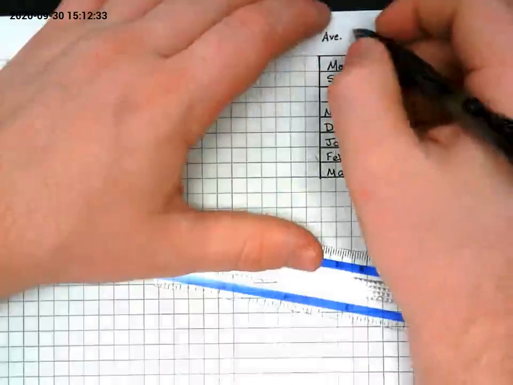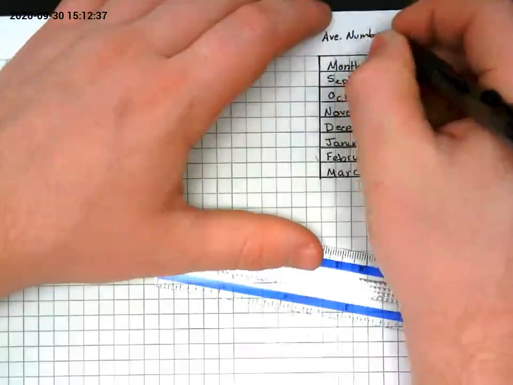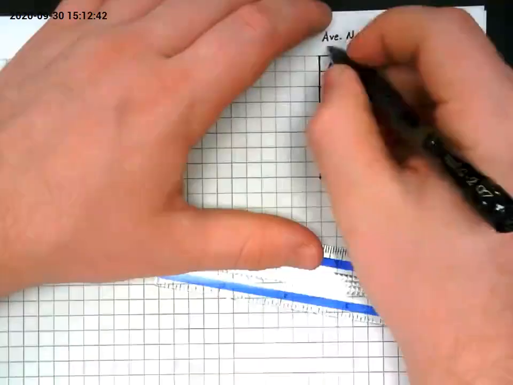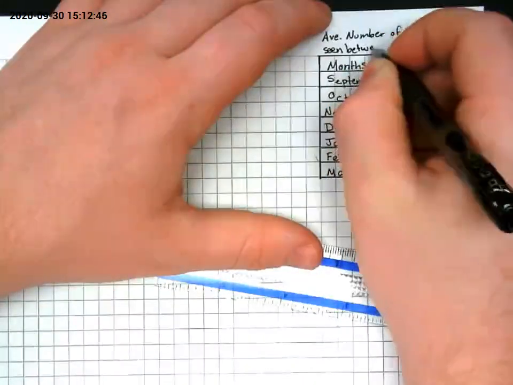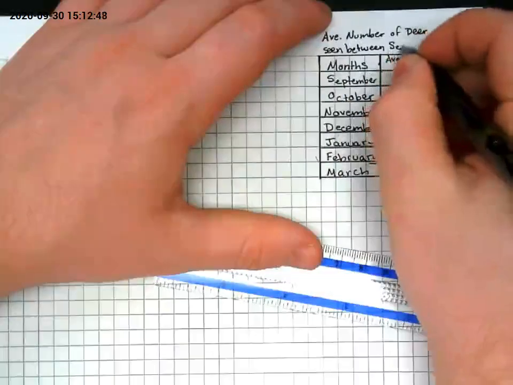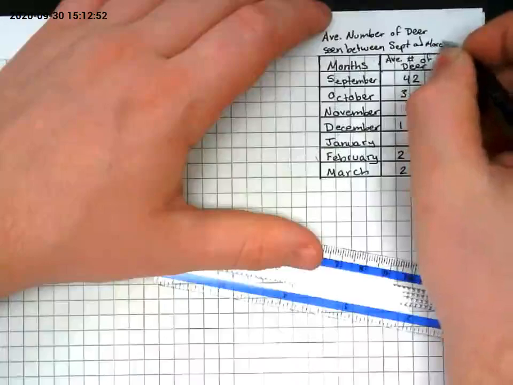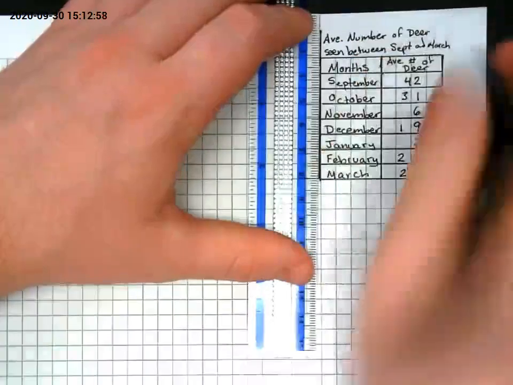average number of deer seen between September and March. Ooh, we're running out of space there, but that's fine. At least while we're practicing, it's okay.